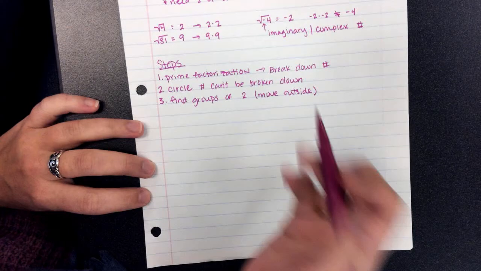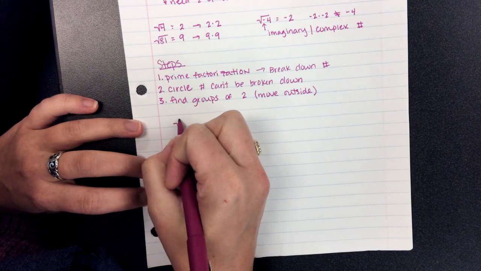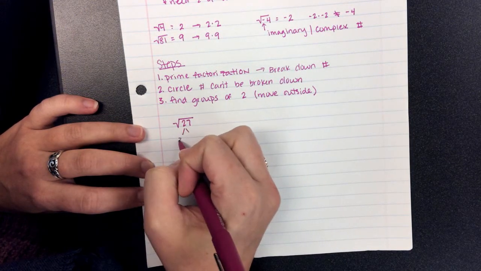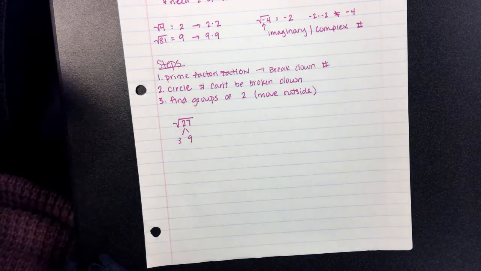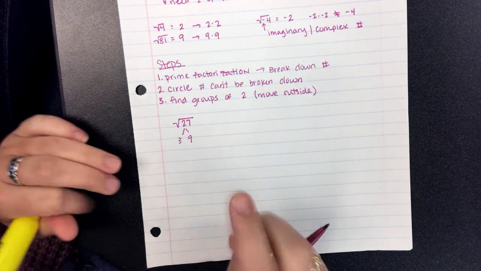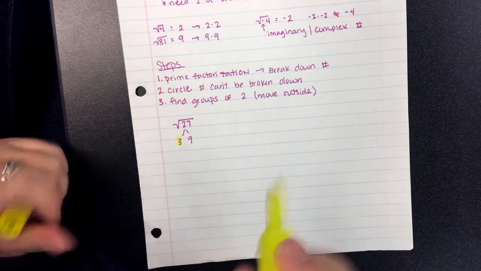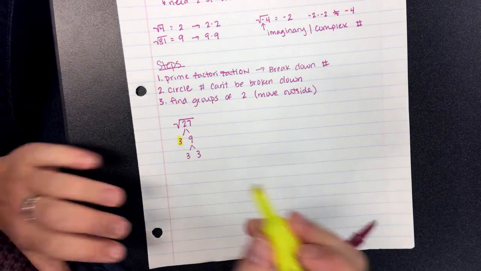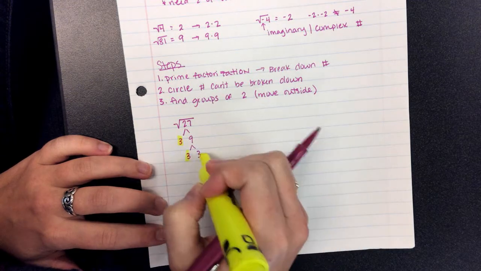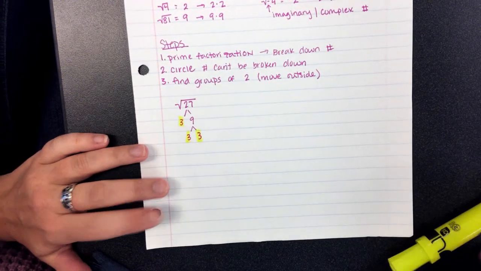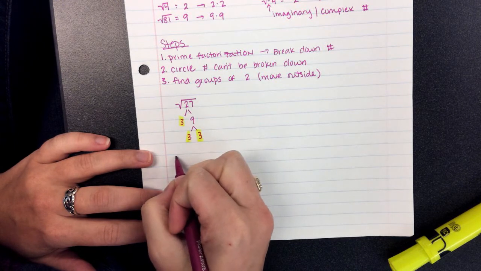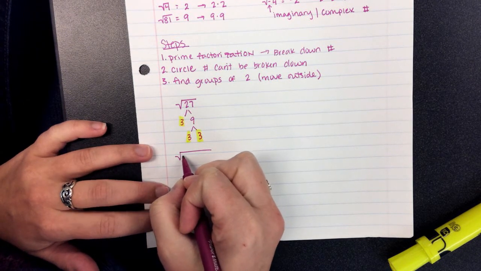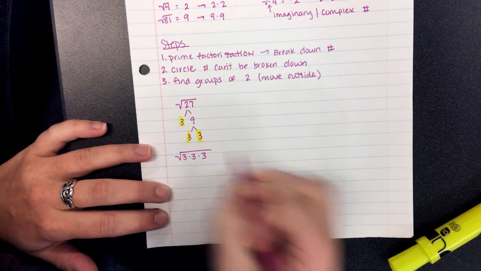If I give you the square root of 27, 27 can break down into 3 and 9. I said I was going to circle, but on this video I'm going to highlight so it's really easy to see. 3 does not break down, so I highlight it. 9 breaks down into 3 and 3, and those can't break down, so I highlight them. Now inside my radical, every highlighted number is a factor. Factors are things that multiply together. So 3 times 3 times 3.